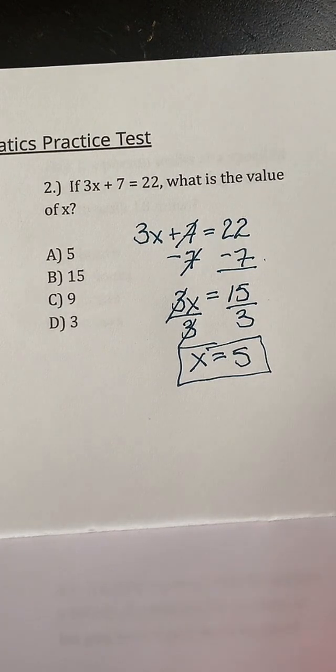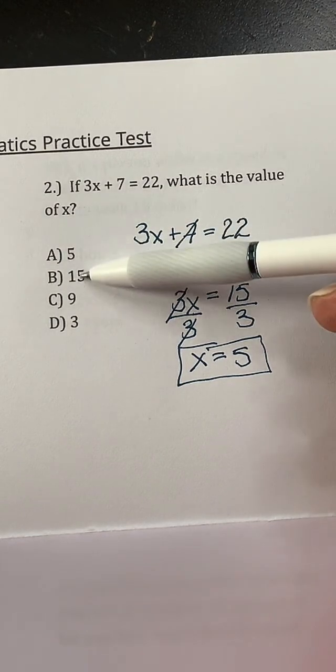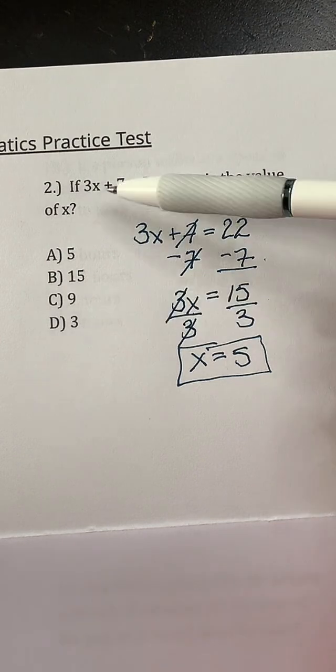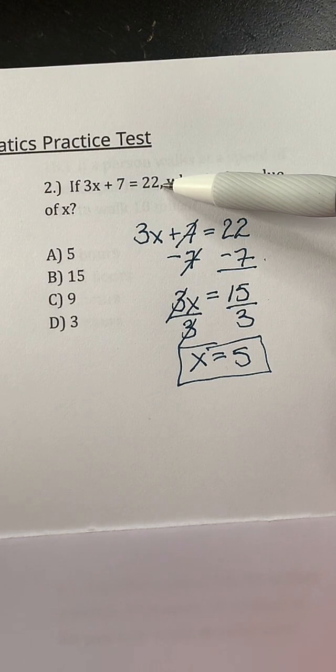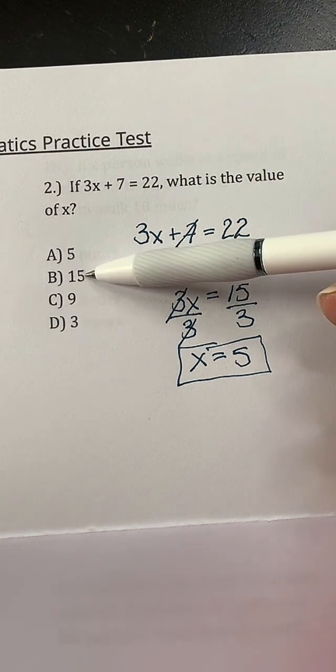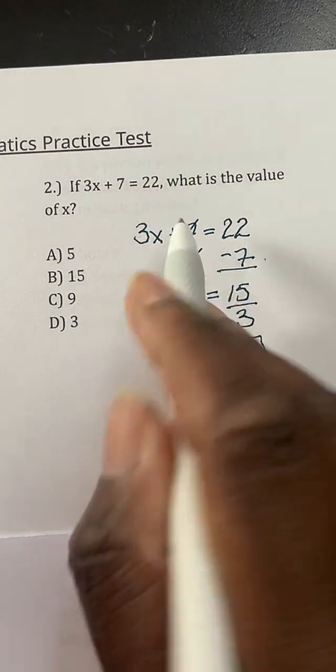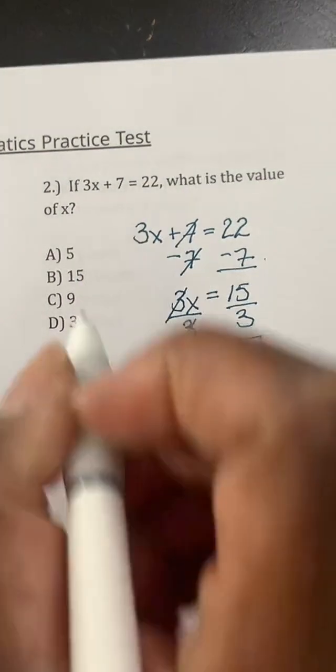But for those oldies but goodies trying to take a test, where you just want to pass it and it's timed and you're like, I haven't seen this since I was a fetus, we've got to figure out some tricks of the trade. Since it's multiple choice, let's try to plug in these answers for x to see which one will give me a true statement of 22. If I do 15 times 3, that's 45, nowhere near 22.